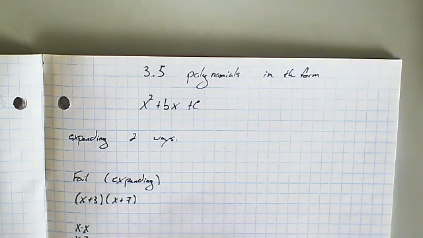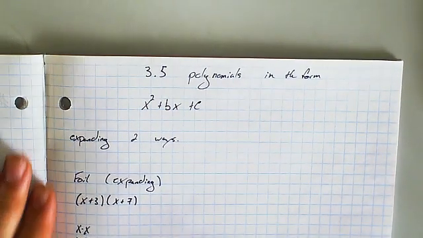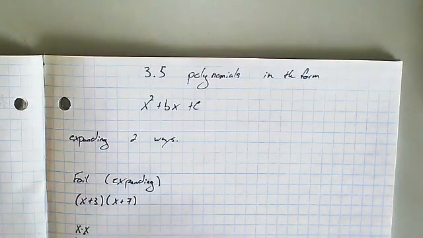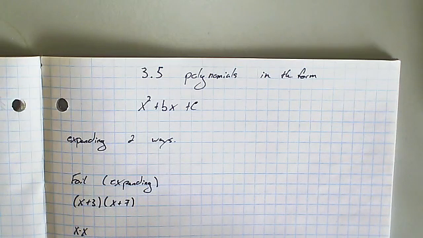Okay, this is 3.5, and this is factoring polynomials in the form x squared plus bx plus c. This is one of the more important lessons in pre-cal 10. It becomes very useful if you're going off into pre-cal 11 and also foundations 11. First thing we're going to do is review expanding.